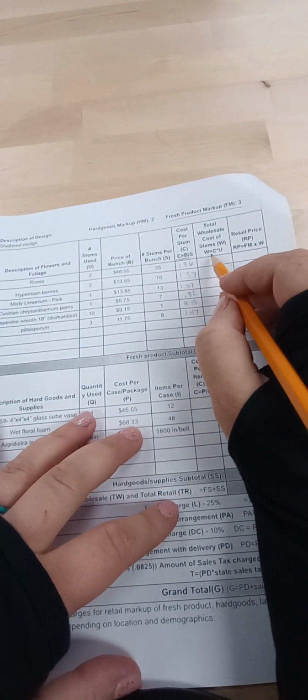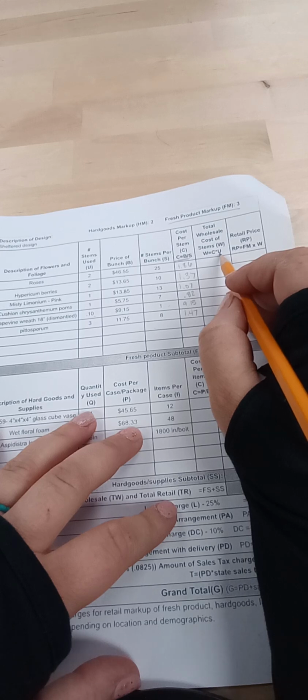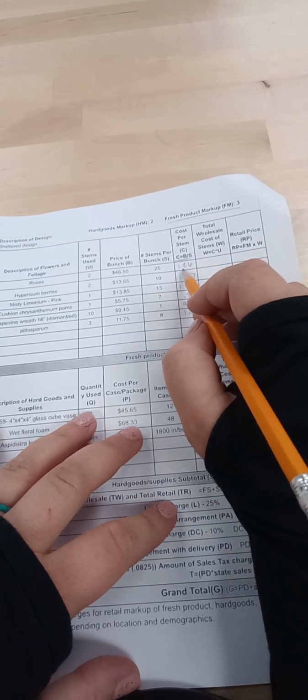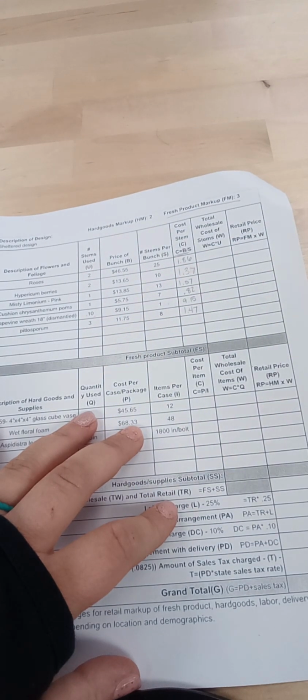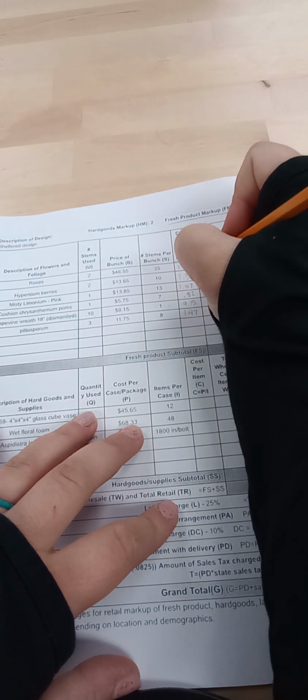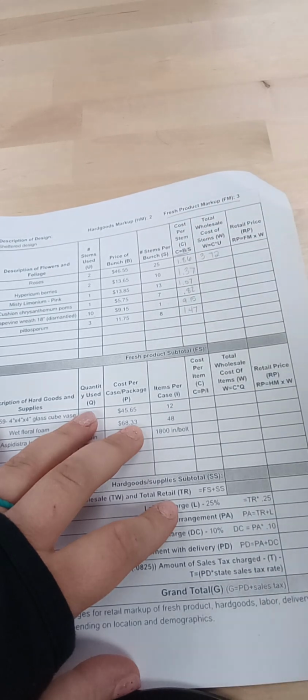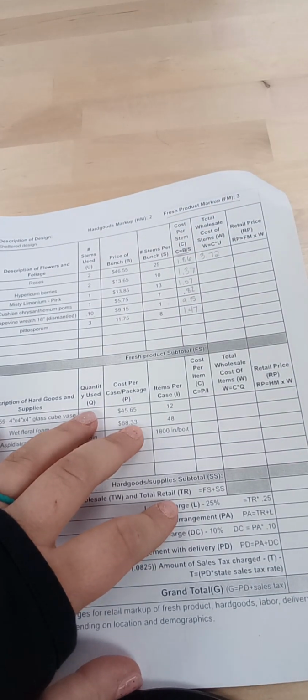Now we're going to take C and multiply it by U. So here's C, so this is your column C, and then we're going to multiply it by U, which is how many we actually used in this design. So this is the amount that you have actually spent on this product because you had to purchase it.